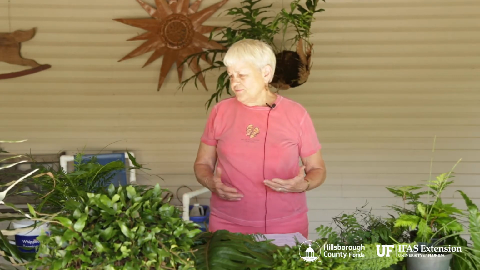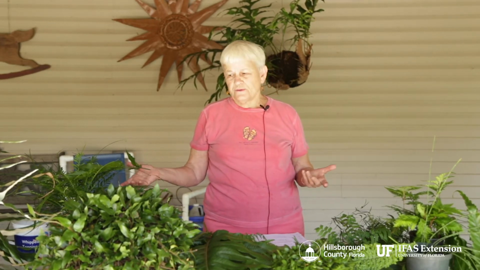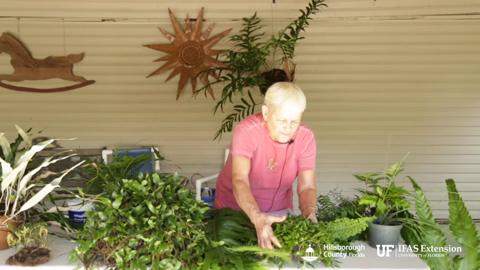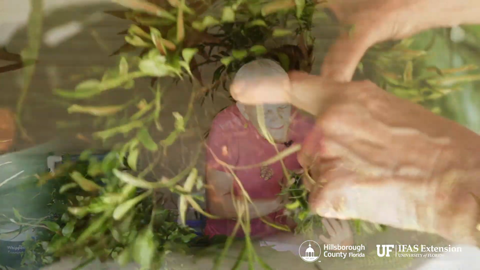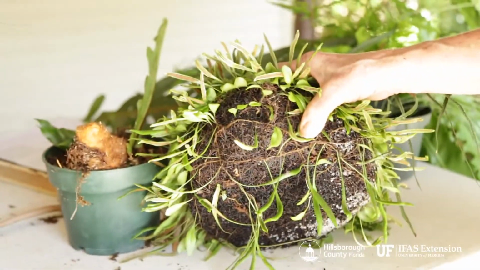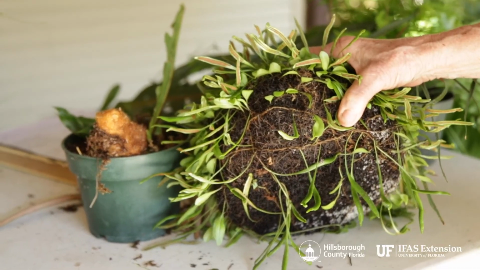Containers, I don't think ferns really care as long as you follow the other rules. And so I use plastic pots. I use clay pots. I use this tree fern fiber. They're planted in rounds of tree fern that are cut, and they used to have a moratorium on that.